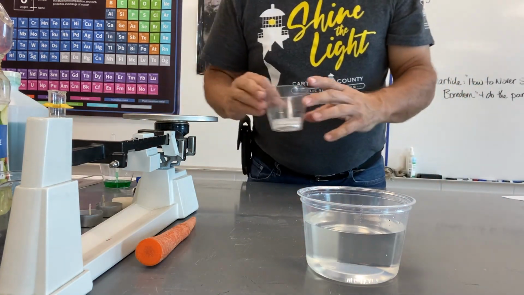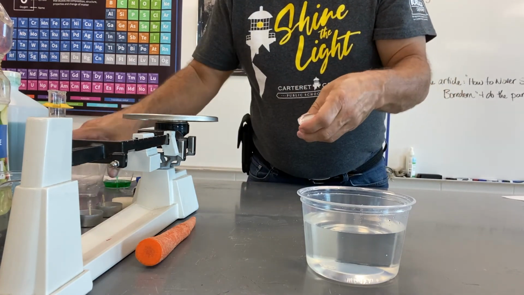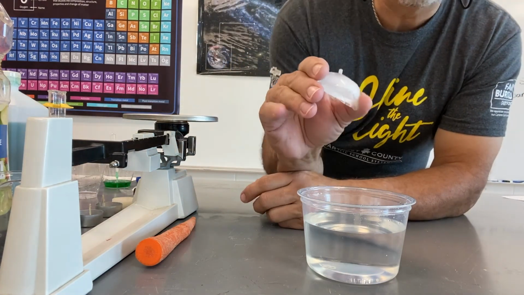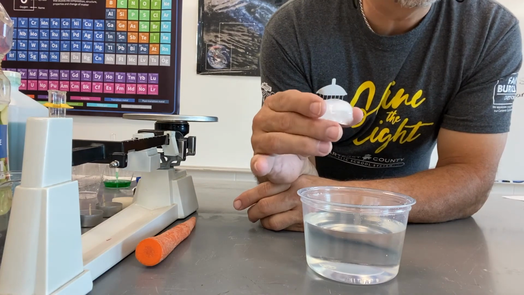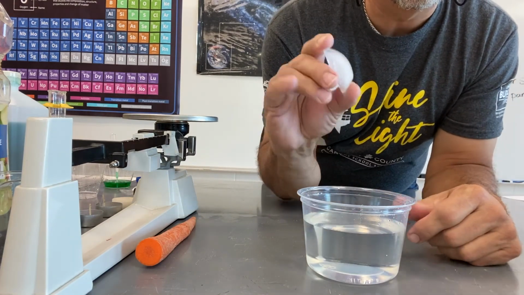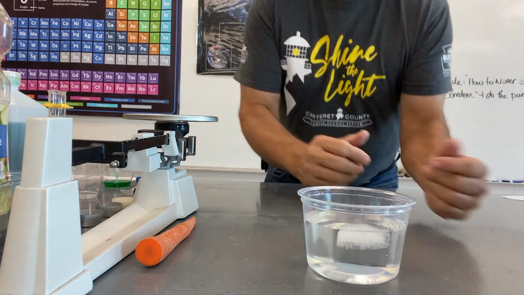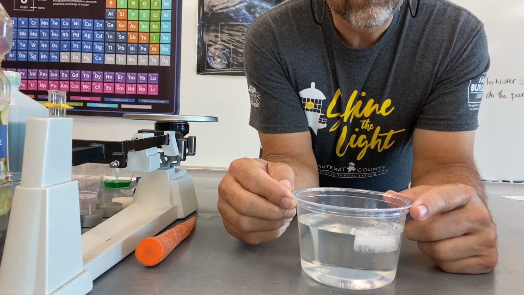Here's an interesting thought experiment. Here's a piece of ice. The ice is also pure water, right? It's made straight out of the tap. This is just a change of state. Here it is in liquid state. Here it is in the solid state. That's where I wanted it to go anyway. But have a look at that now.